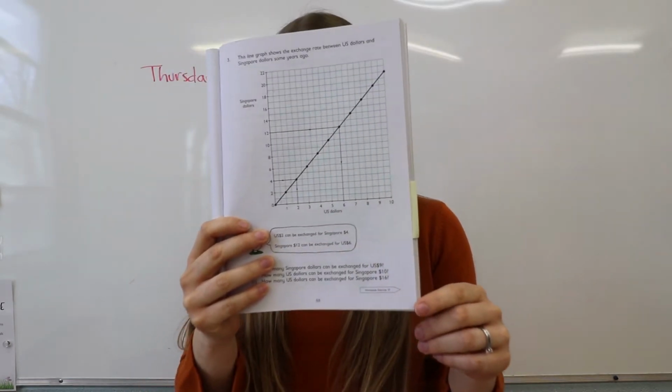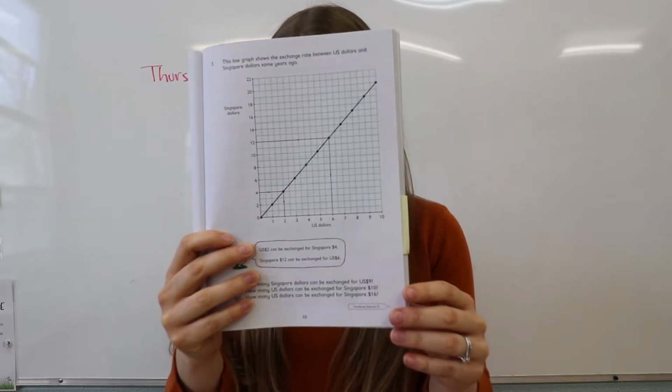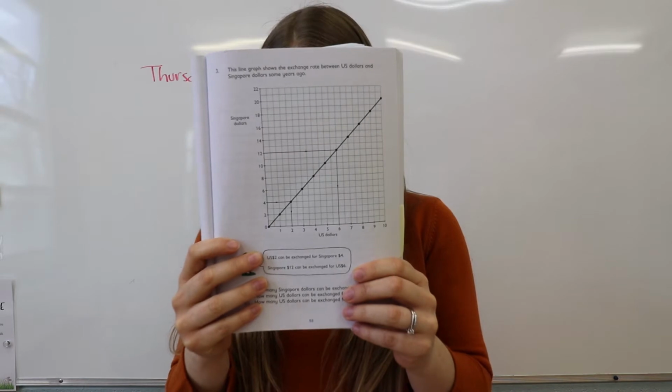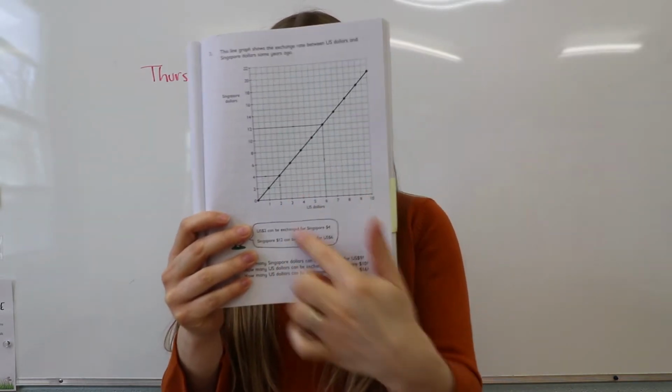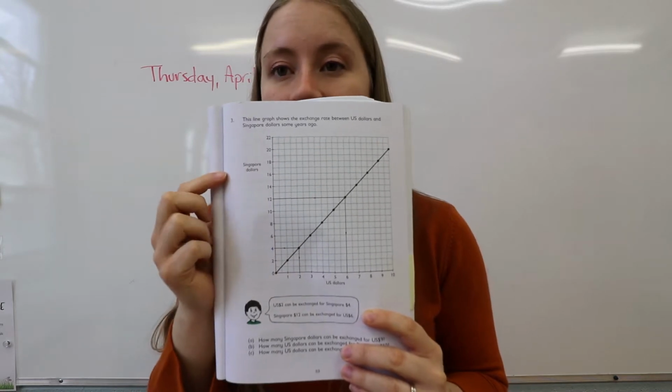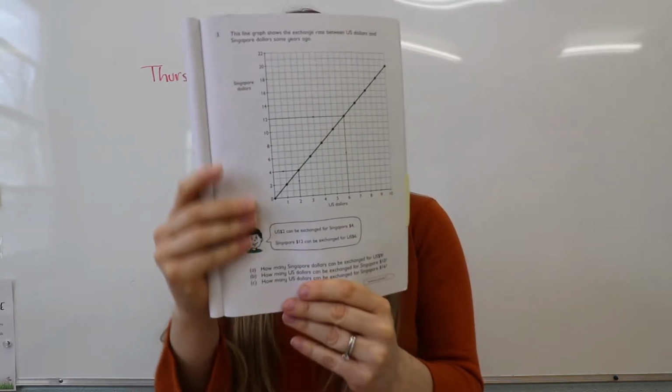So for example, if someone goes to the bank to exchange money, they can exchange US money for money in the country that they're visiting. So for example, Singapore money.